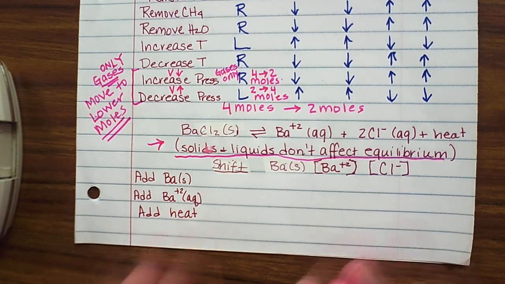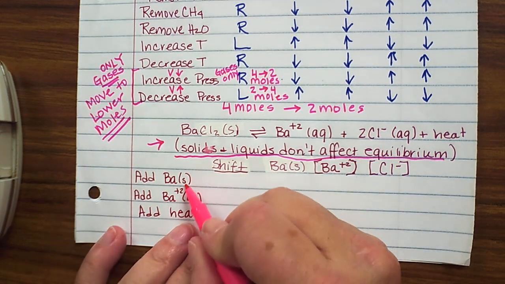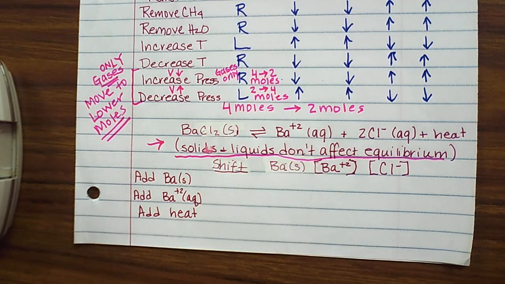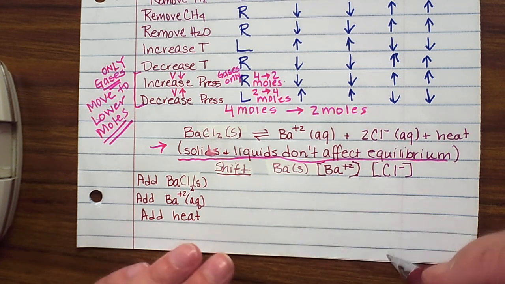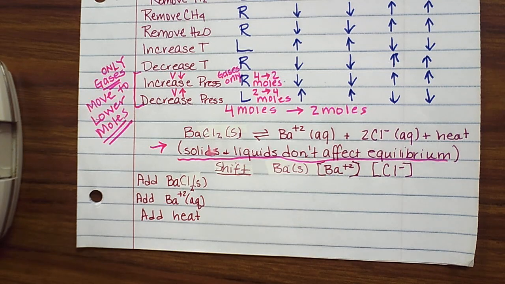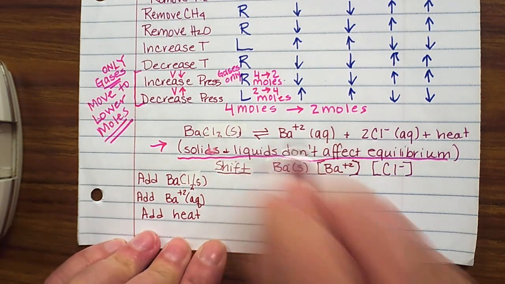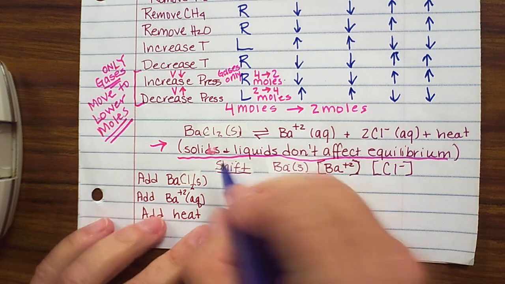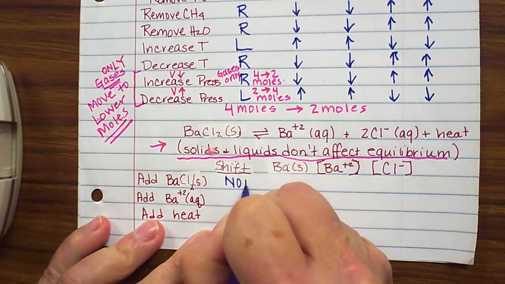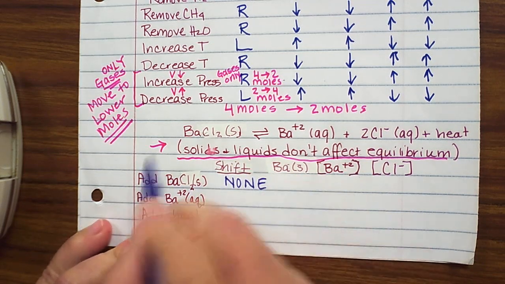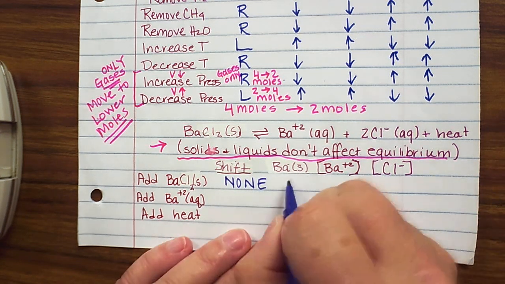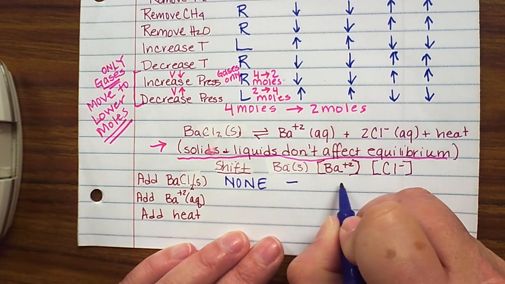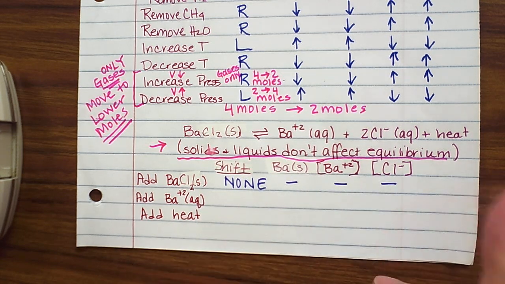So now I've set up a little chart. If we add solid barium chloride to the system, there will be no shift. So we're just going to write none here. And the reason there's no shift is because the solid does not affect the system at all. So since there's no shift, then there's no change, and no change.